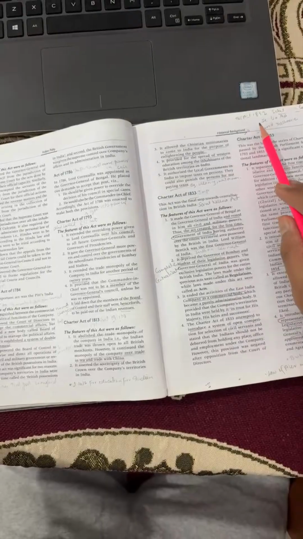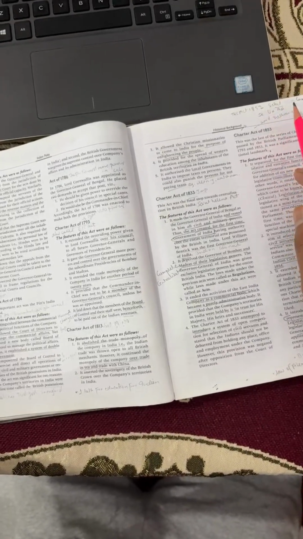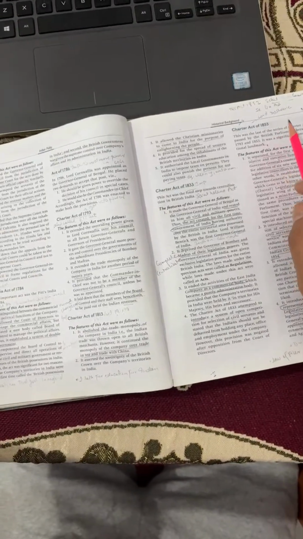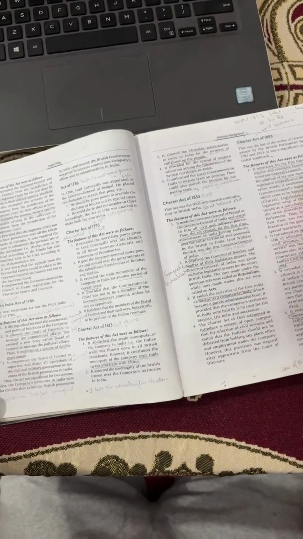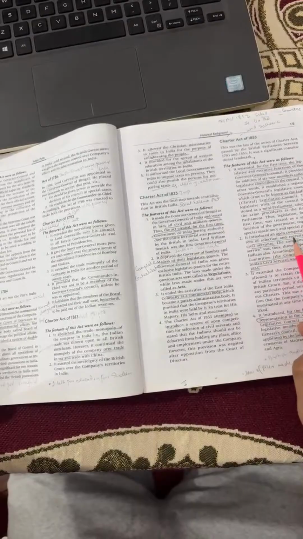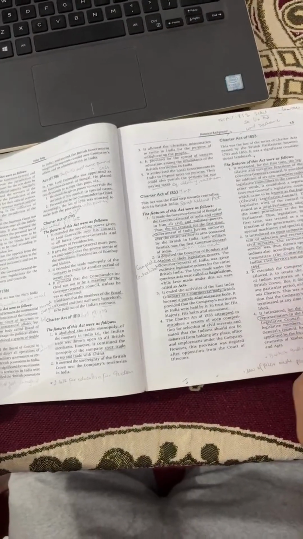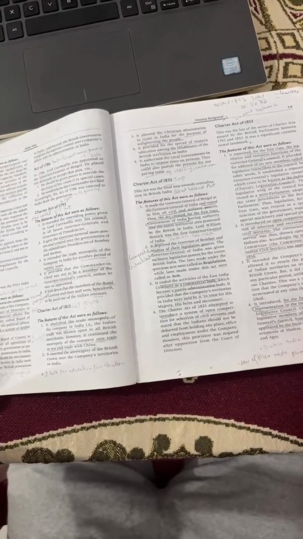Charter Act 1853. This act was based on the Select Committee of 1852. It separated the legislative council from the executive council and provided for the addition of 6 new members called legislative councillors to the council. It introduced the open competition for civil servants. It introduced for the first time local representation in India out of 6 members.